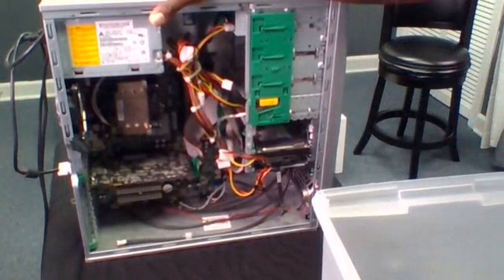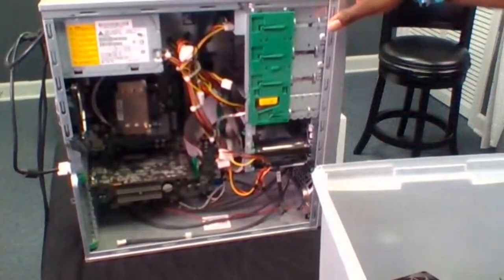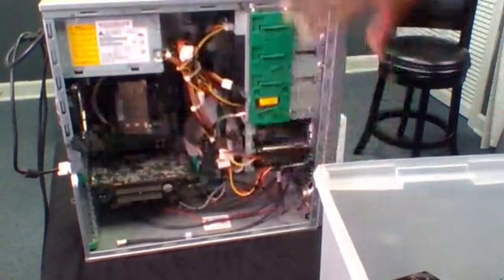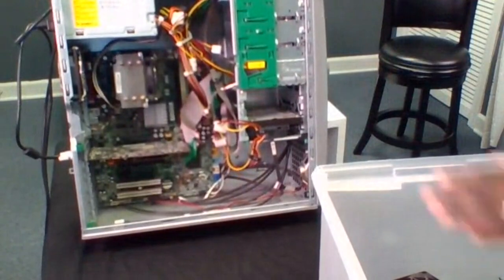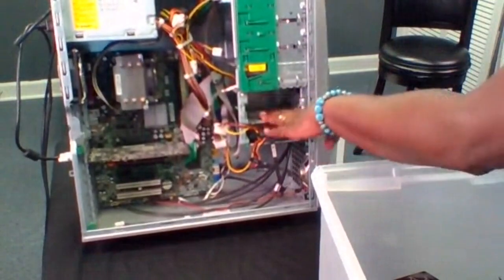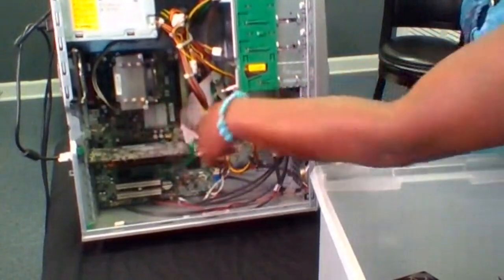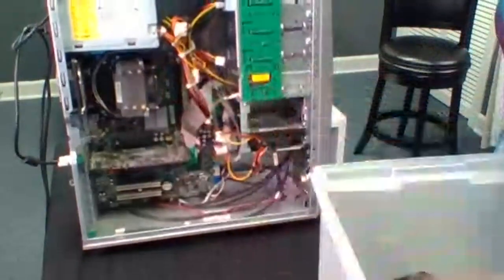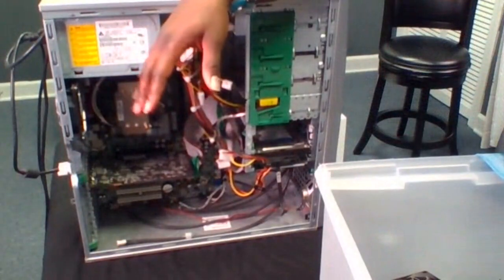So I'm going to do my best to move my computer around so you can see. This is a working computer. It's a desktop computer. I just took the back cover off of it. And this is what it looks like on the inside. So this is where the hard drive sits. This big board back here, this is the motherboard. Everything plugs into that.